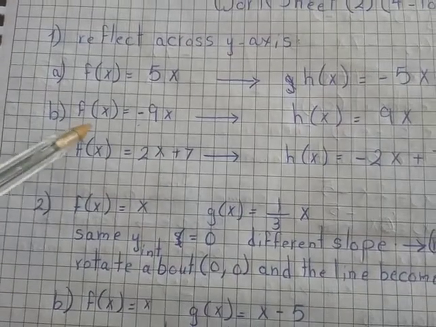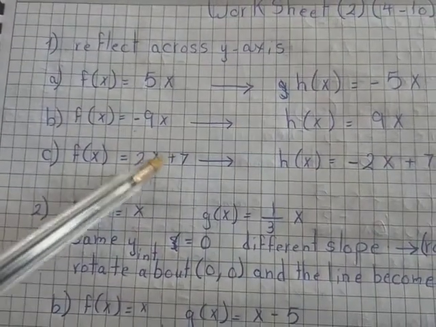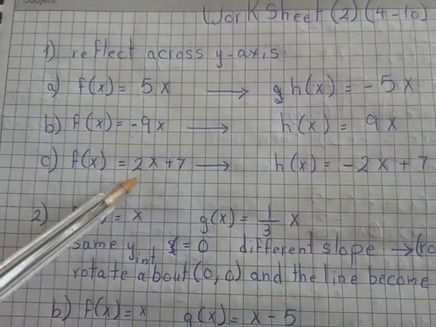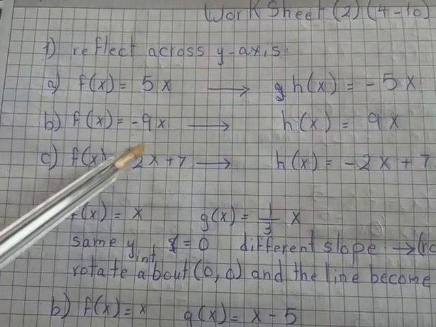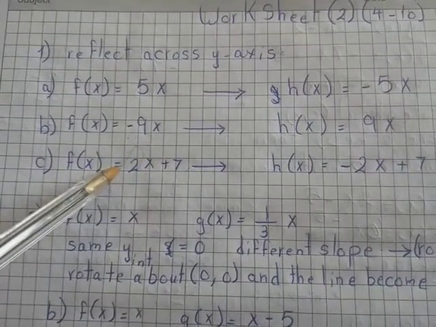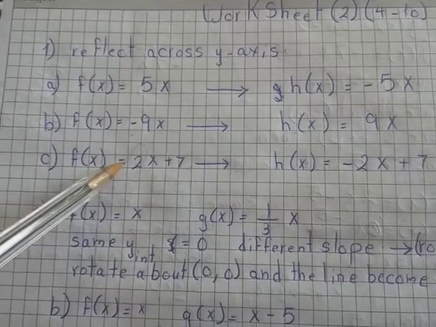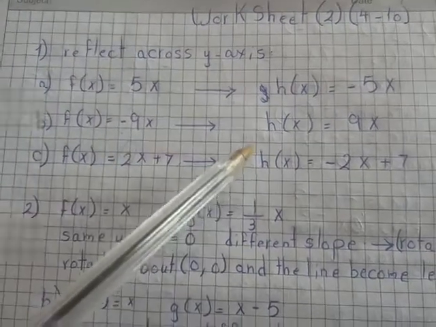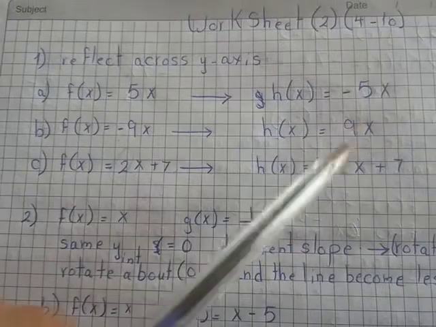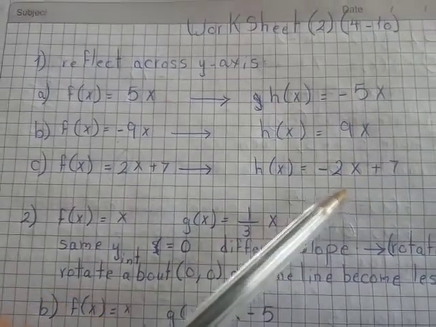C, function f(x) equals 2x plus 7. If we reflect it across the y-axis, we will get the opposite of the slope. So the equation for the line will be h(x) equals negative 2x plus 7.